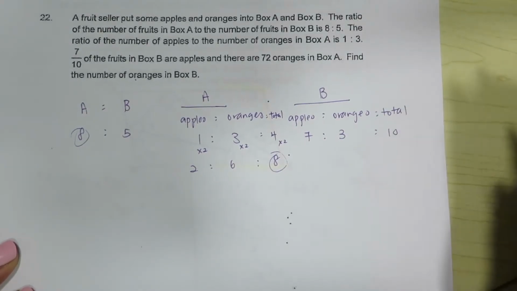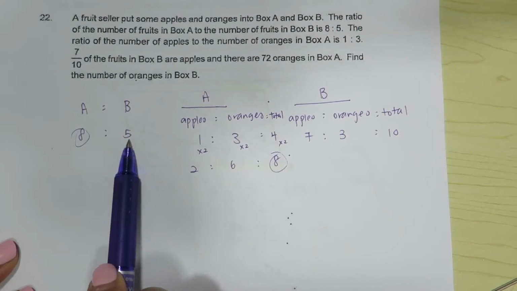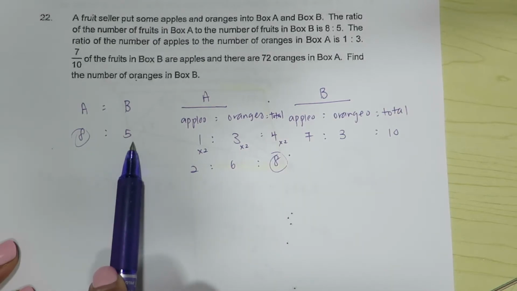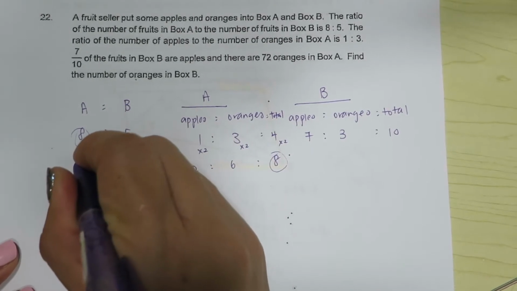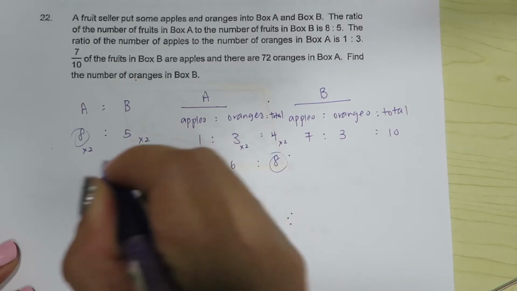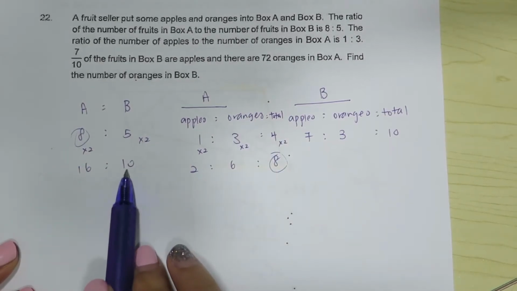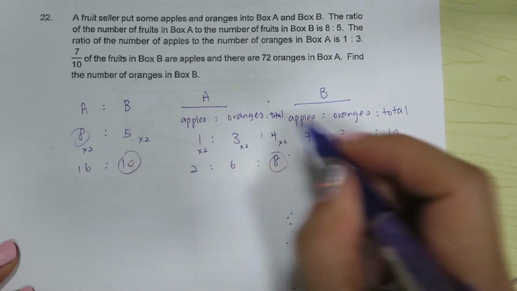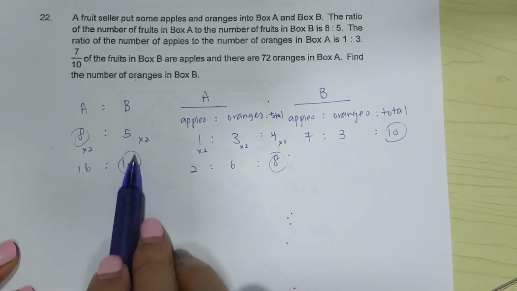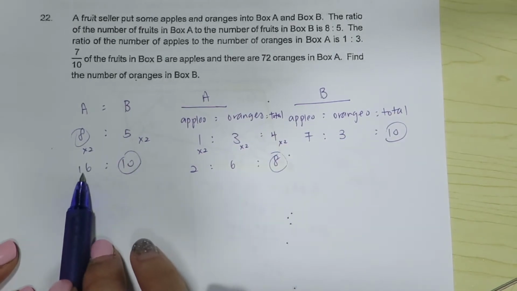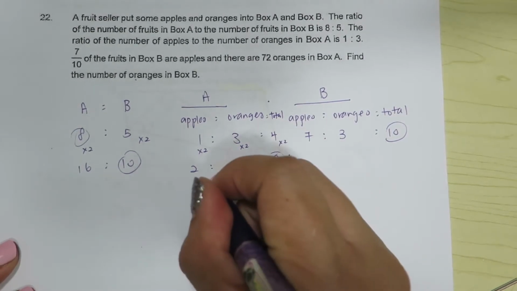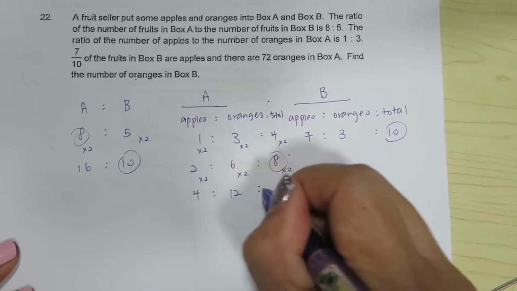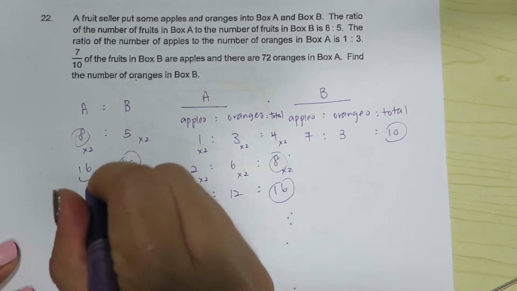Now, total units in B, 7 plus 3, 10. Okay, 10, this is 5. Oh no, they need to be the same. So let me make B the same. I need to times 2. Times 2, this needs to be 10, 16. Let me check. B is now done. This and this are the same. But because I multiplied, now my A has changed. This is 16, right? Let me change this to 16. So I need to times 2 again. So this is 4 is to 12 is to 16. Let me finalize. Yes, this is done.